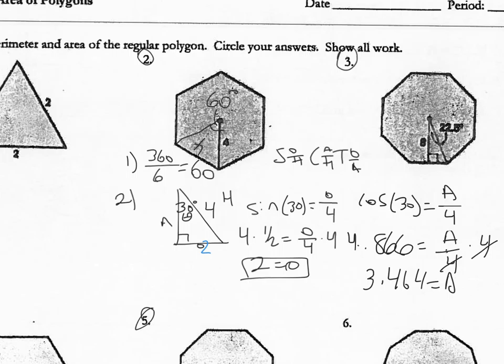So this is 3.464. Now, if you look at your picture, that means this little chunk right here is 2. This is 3.464, the apothem. But remember, we need the whole side length, so that means this other chunk is 2, so the whole side length is a 4.